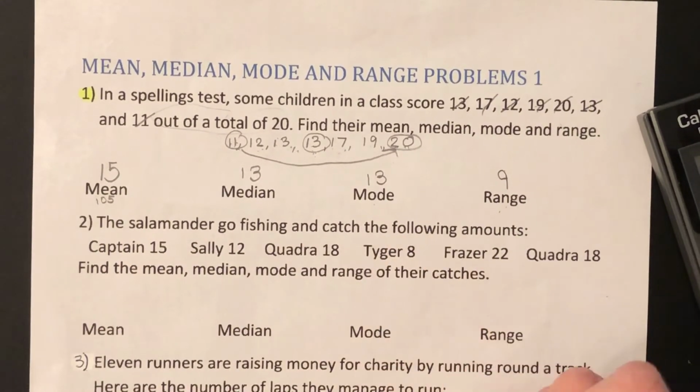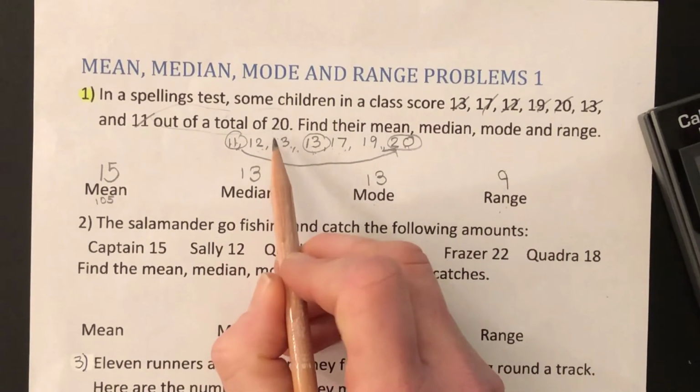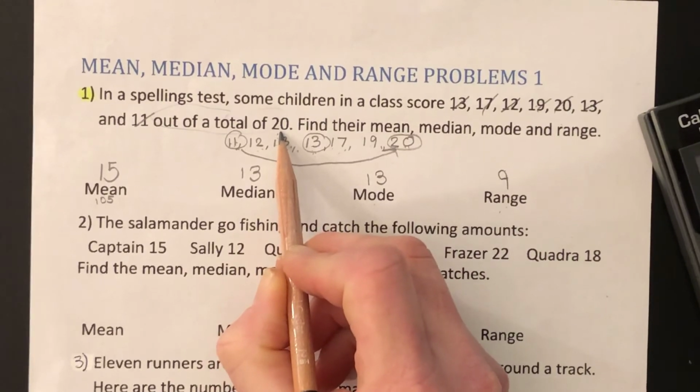That is how we do number 1. And I specifically chose to do number 1 because I wanted to point out that that 20 is not one of their scores.